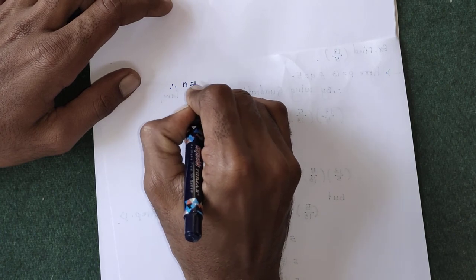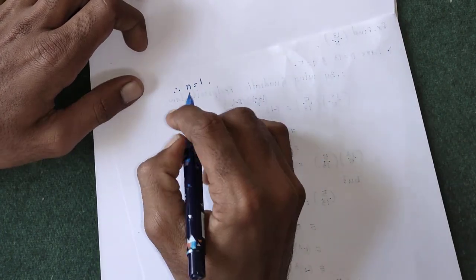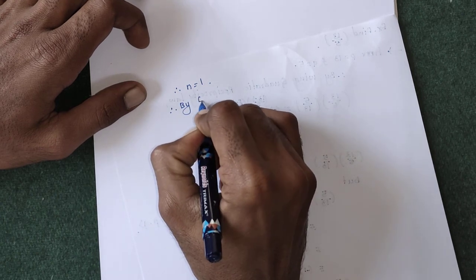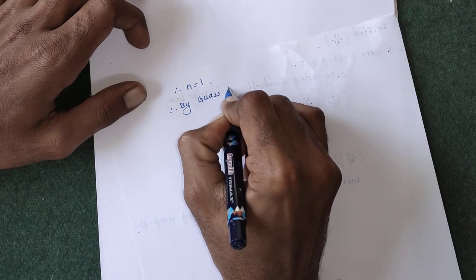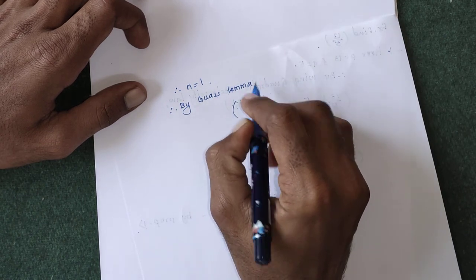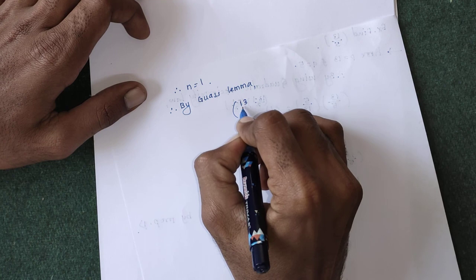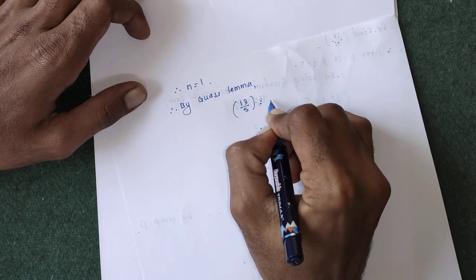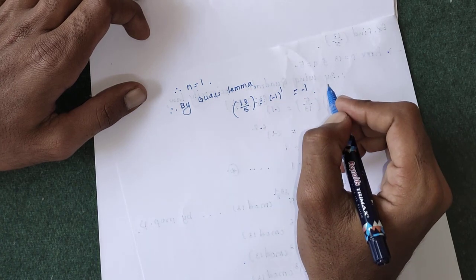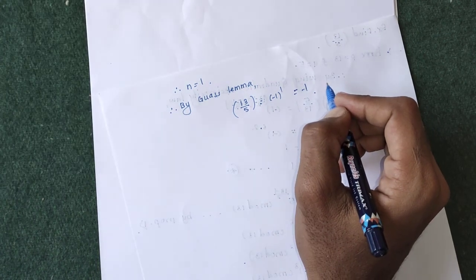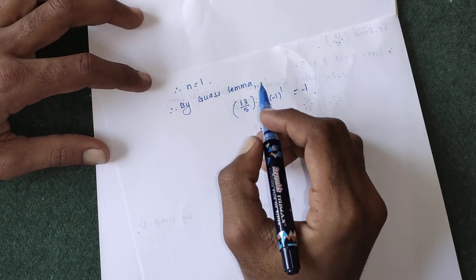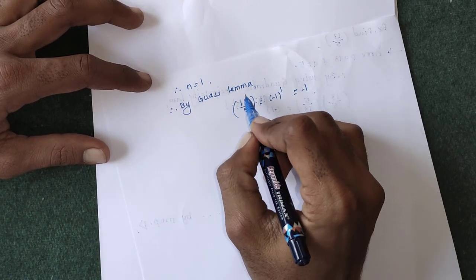Therefore, n is equal to 1. So, by using Gauss lemma, we can show that the Legendre symbol of 13 and 5 is equal to (-1) to the power 1, which is equal to -1. Now, similarly, just using Gauss lemma, we will show this.